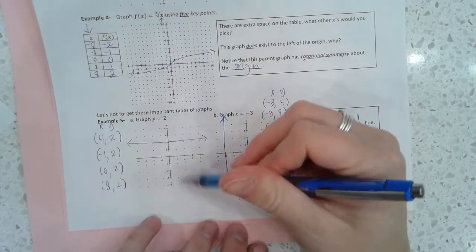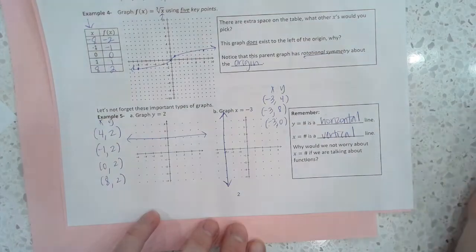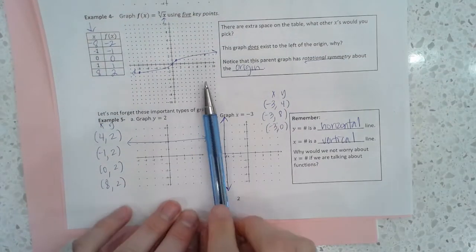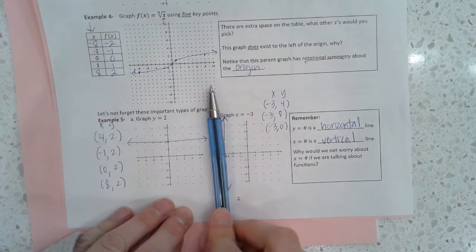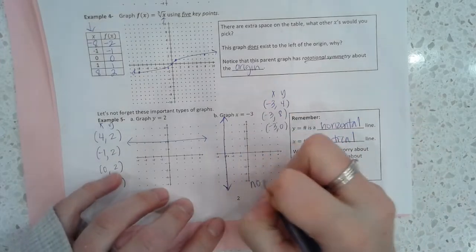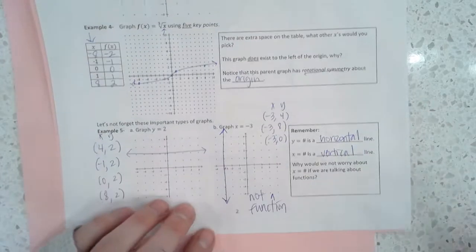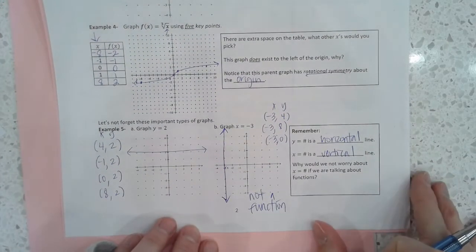Also, everything that we've talked about before have all been functions, except this guy is not a function. The reason he is not a function is because he fails the vertical line test. When I sweep my pen from left to right, I touch all the picture of my graph at the same time. So this guy is not a function, whereas the rest of these guys were. Okay, so that gives you a little information about parent functions and what they look like.